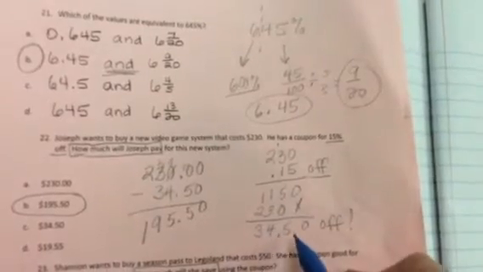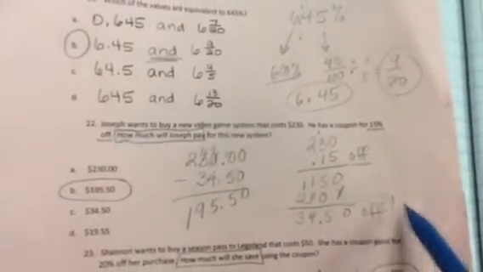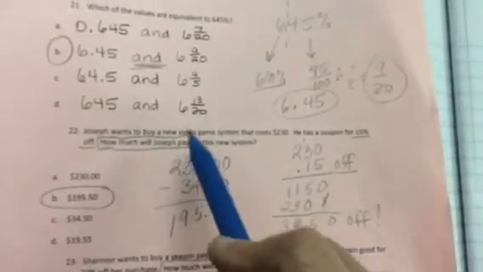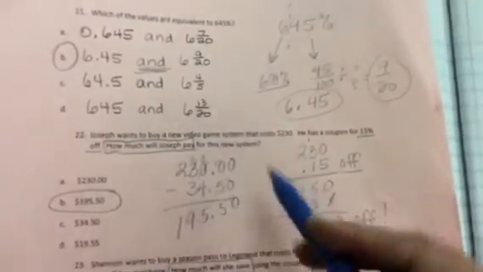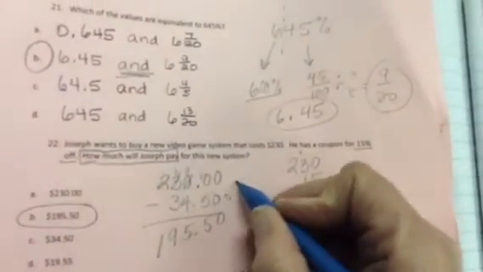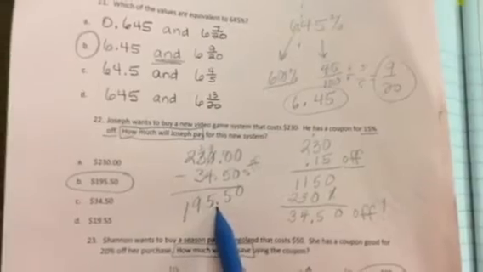You get $34.50 off. That is an answer choice, but that's not what it's asking. It's not asking how much did he get off. It's asking how much he will pay. So you have to take the original price, take away the amount he's getting off, and then that is your final answer. That's what he's paying for the video game system.